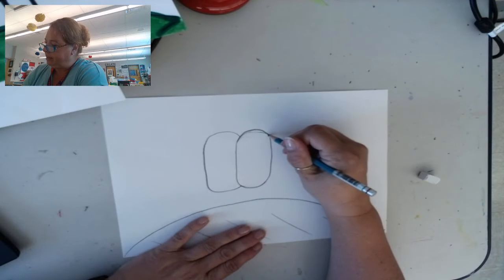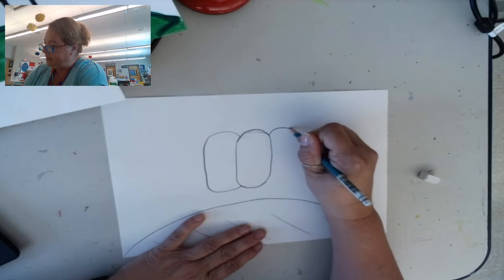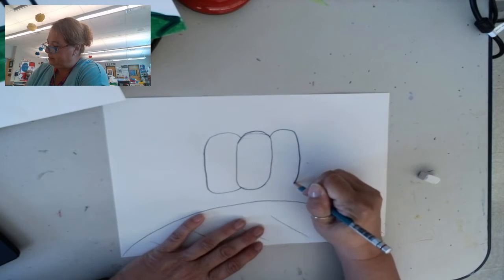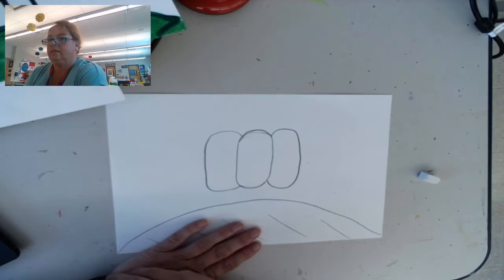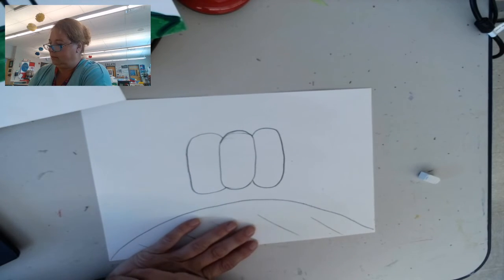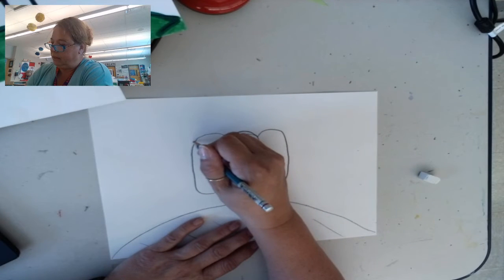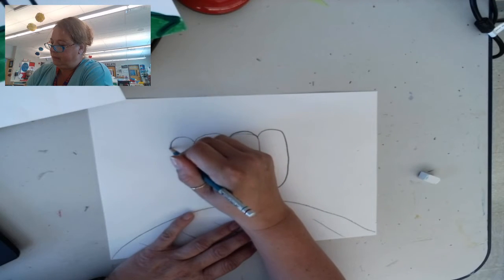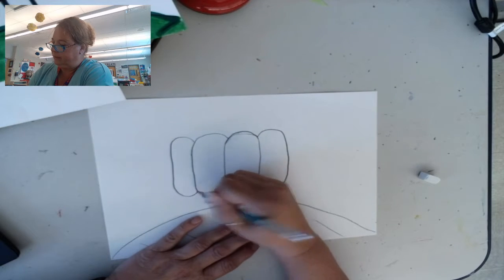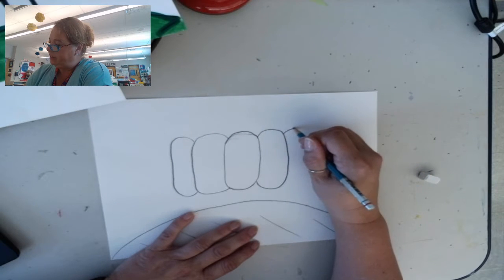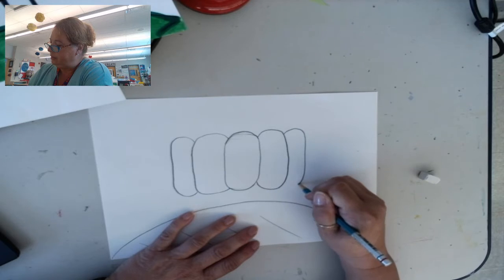All right, and then I'm going to add one on this side about the same size. And then another one, maybe a little bit smaller. And another one over here, maybe a little bit smaller.